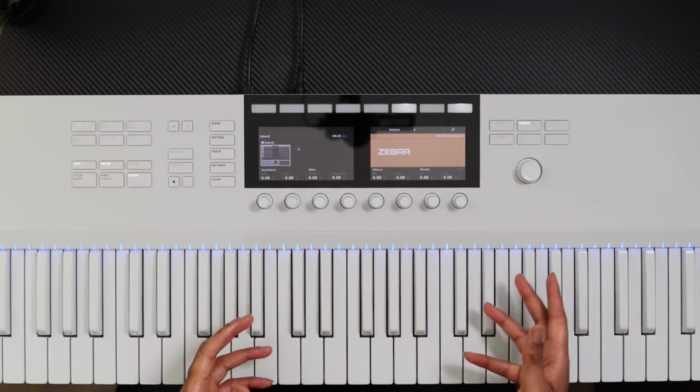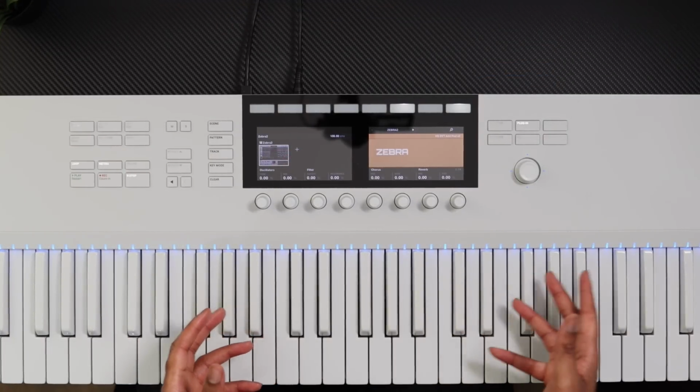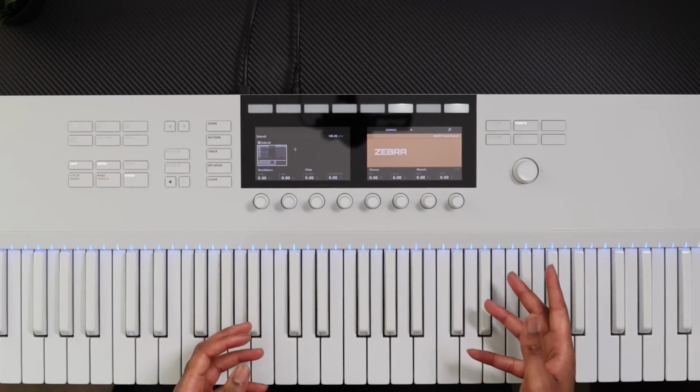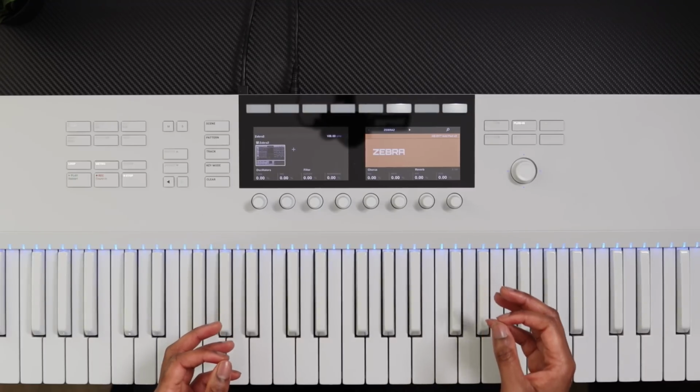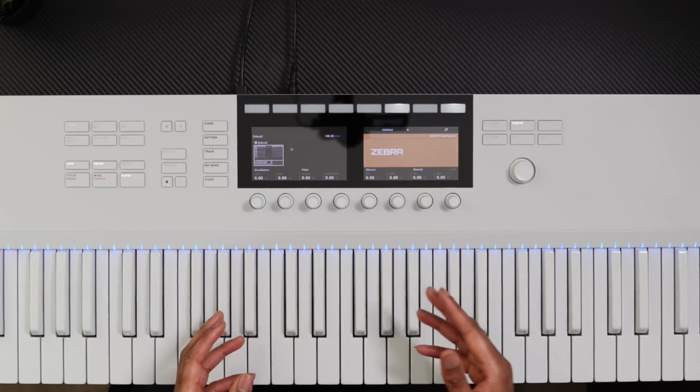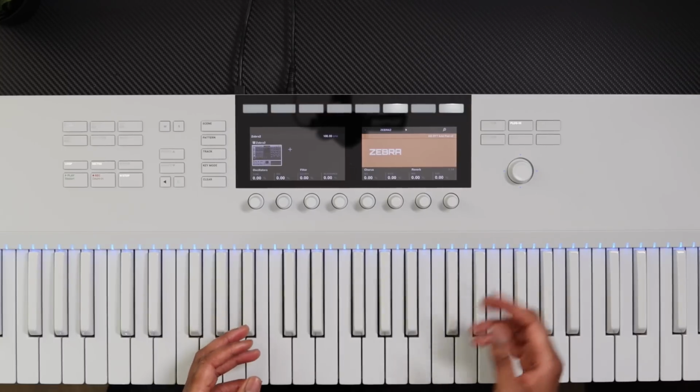Now, for the most part, when it comes to keys, I'm using sample-based pianos or EPs. But when I want to take it back just a little, I like to use FM synth keys for that classic Yamaha DX7 FM Tine sound.